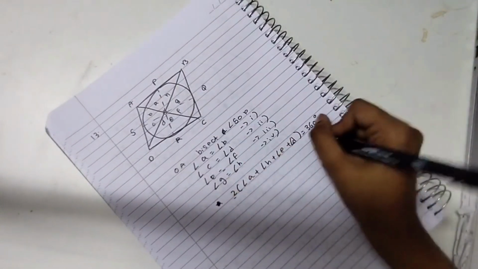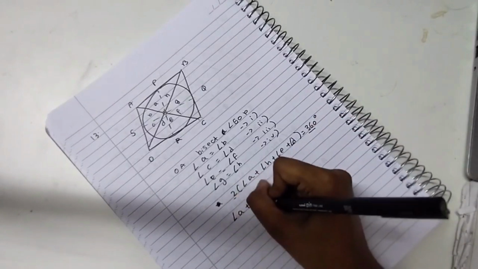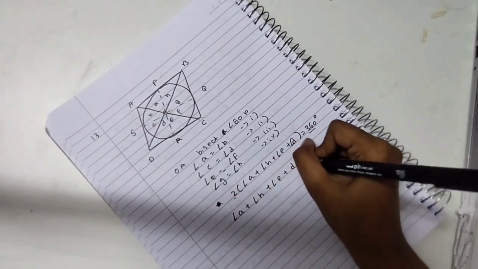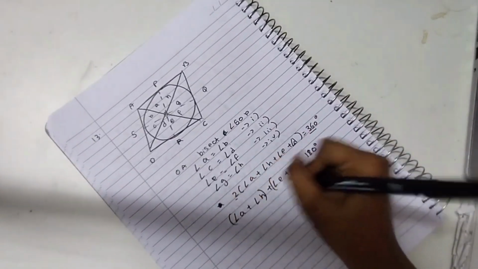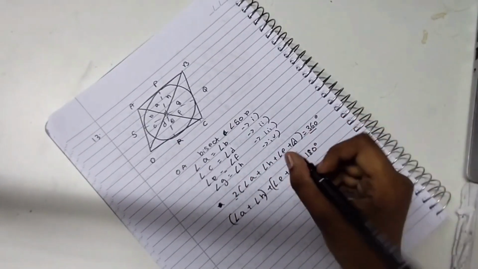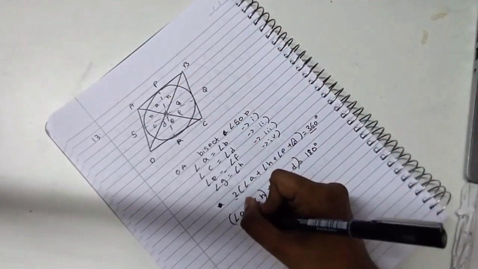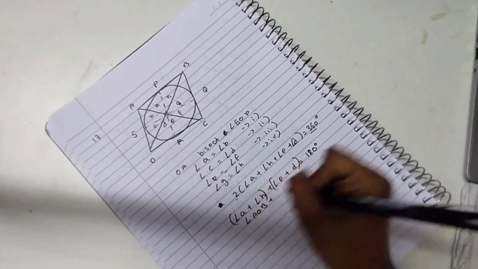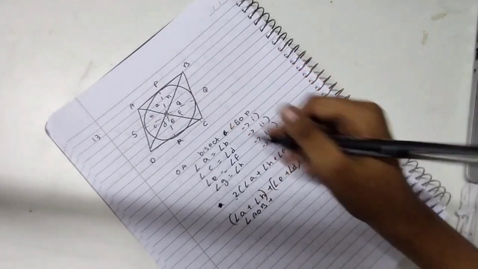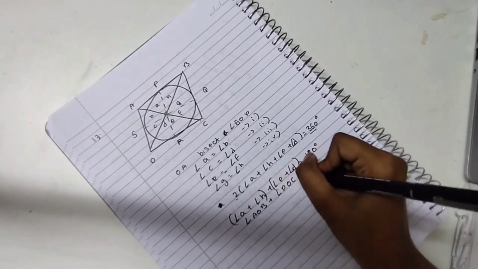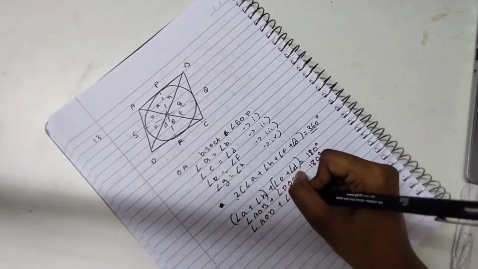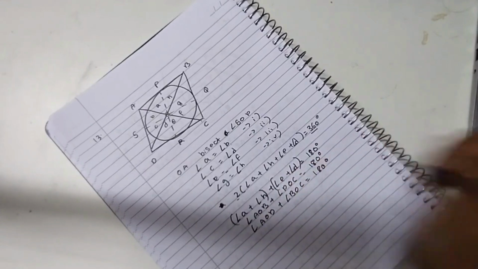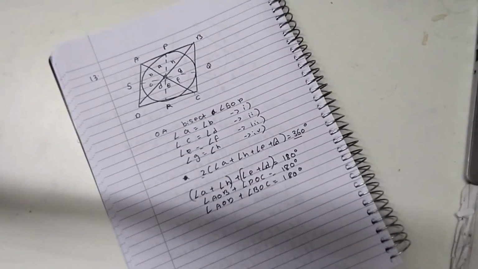So here, when we bring 2 over to this side, we will get A plus H plus E plus D is equal to 180 degrees. And we know that angle A plus angle H is equal to angle AOB, and angle E plus angle D is equal to angle DOC, which is equal to 180 degrees. Similarly, we can say that angle AOD plus angle BOC is equal to 180 degrees. Hence proved. Hence we have proved that the opposite sides of a quadrilateral ABCD subtend supplementary angles at the center of the circle.